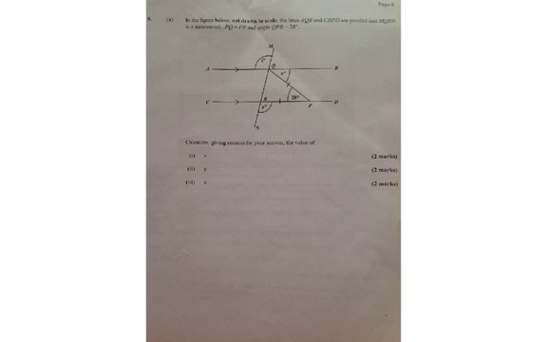Moving on to question 6e. In the figure below, not drawn to scale, the lines AQB and CRPD are parallel, and MQRN is a transversal. PQ is equal to PR, and angle QPR is equal to 28 degrees. So that's all shown in the diagram below. And the first 3 parts are calculate angles x, y, and z, and you're going to give reasons for each answer. Okay, so the first one that we want to find is angle x, which is here.